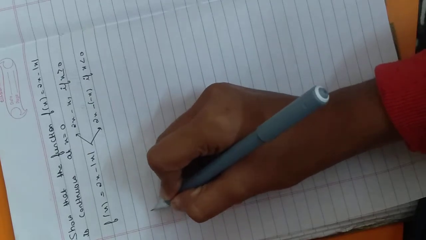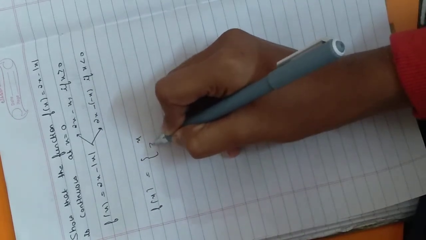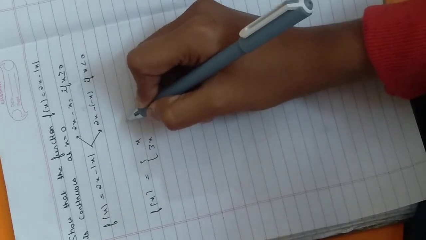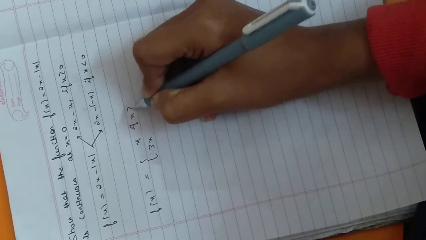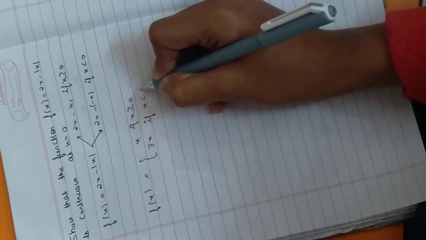So f of x will be x when x is greater than or equal to 0, and 3x if x is less than 0.